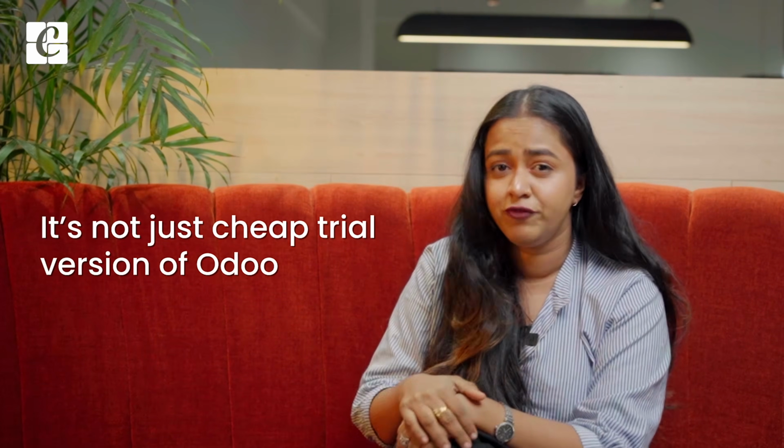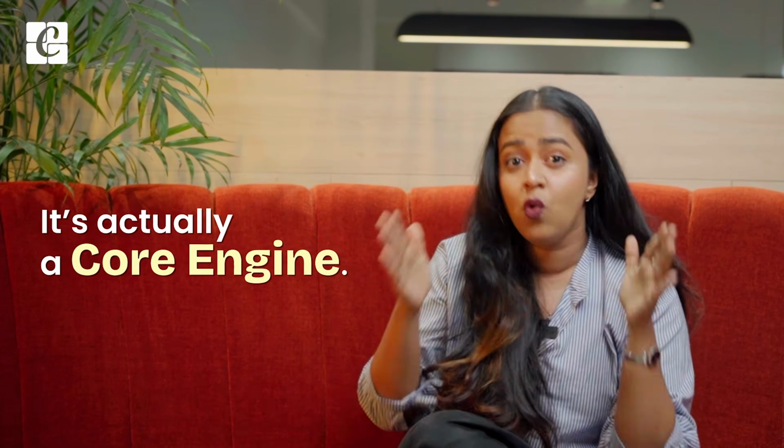Let's fight. First off, let's put some respect on the Community version of Odoo. It's not what you think. It's not just a cheap trial version of Odoo. It's actually the core engine. If you have a group of Python wizards, then you own the code. You get a solid sales CRM, a basic inventory, project management, and free user access as well.